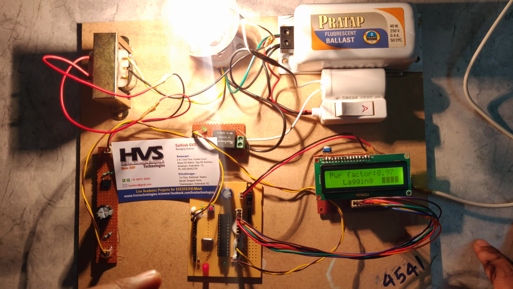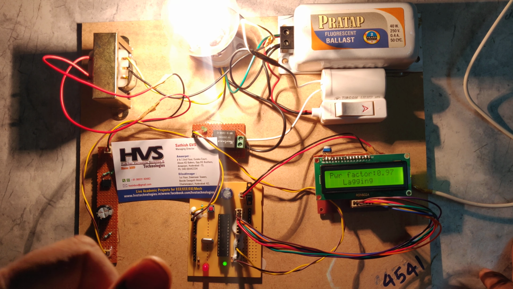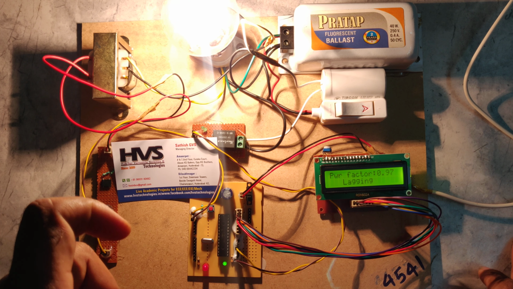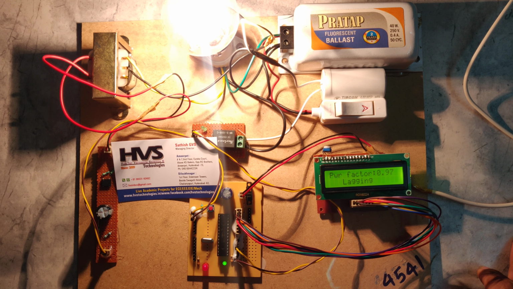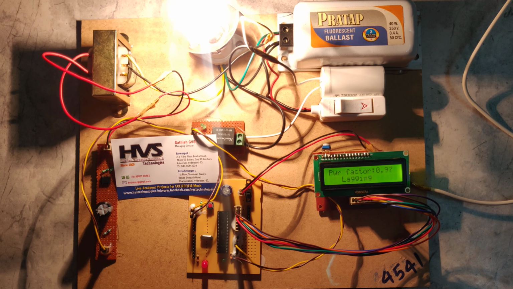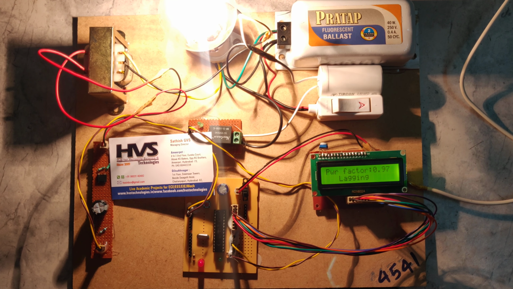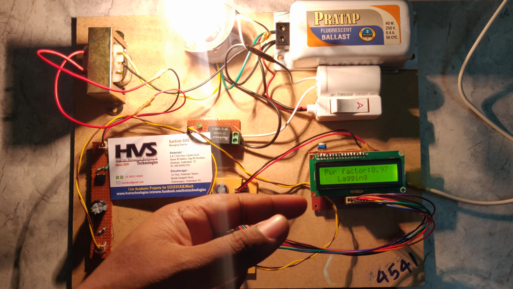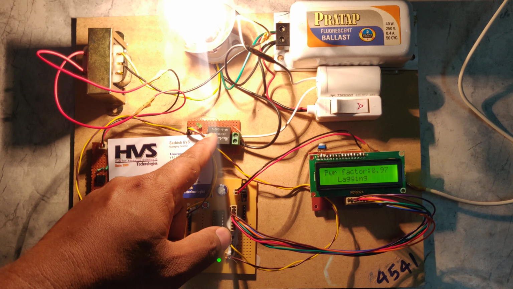Once it gets the perfect readings, it will display whether it is leading or lagging. Now it is displaying that the power factor is 0.95, but it is leading. It will fluctuate, and it will settle down within a few seconds. Right, when it is showing leading, the relay has already switched off.